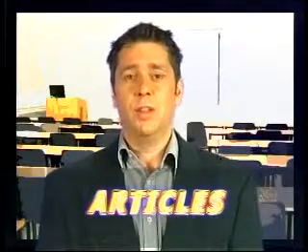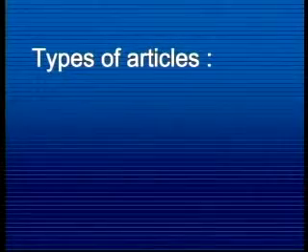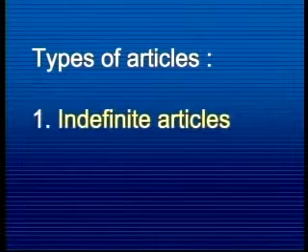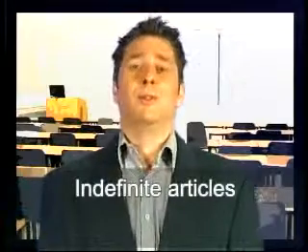We use articles to show if a noun is specific or if a noun is not specific. There are only three articles in English grammar: a, an and the. There are two types of articles: indefinite articles and definite articles. You also need to know when not to use an article. Let's start by looking at indefinite articles.